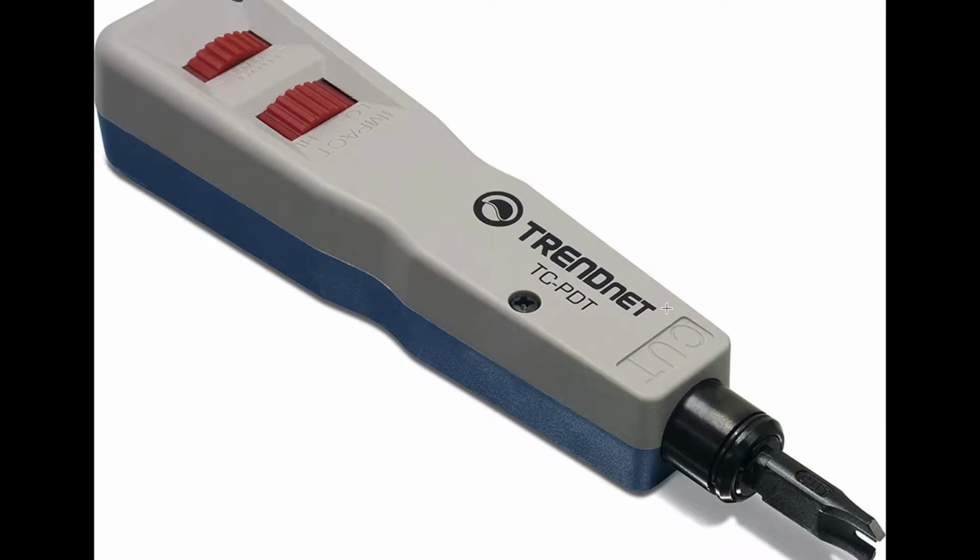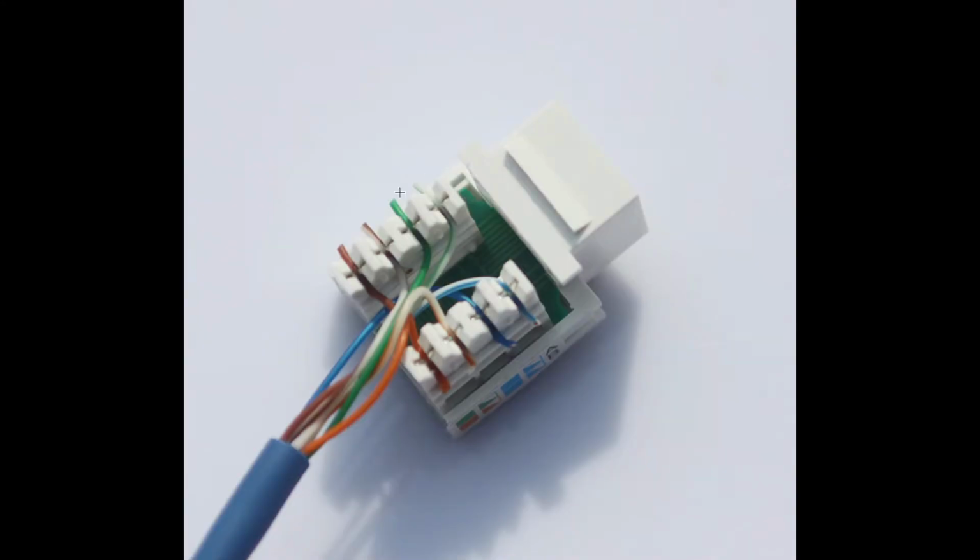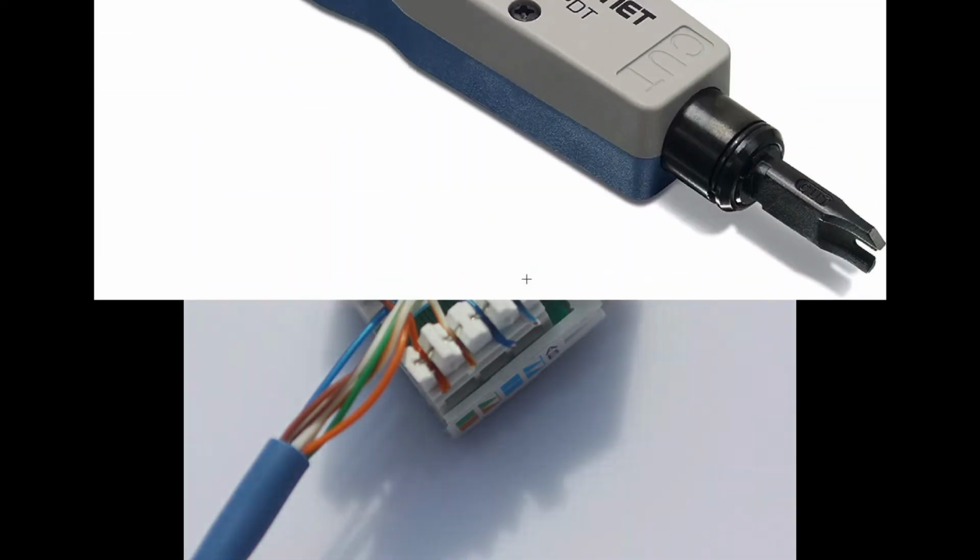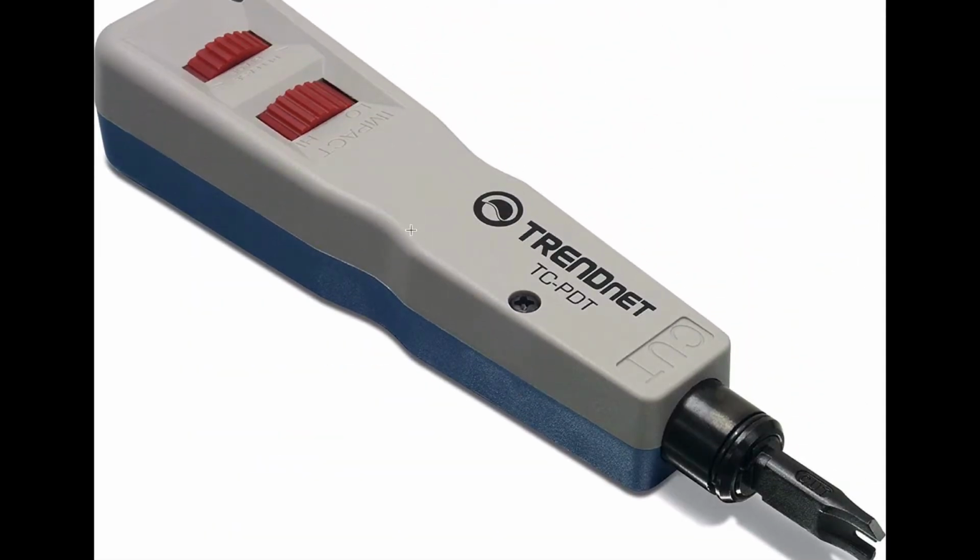If you want to set up the socket where the RJ45 plugin is going to go into, you're going to need, of course, a socket itself, set up the diagram, either the A or B standard, and then you will also use a punch down tool.